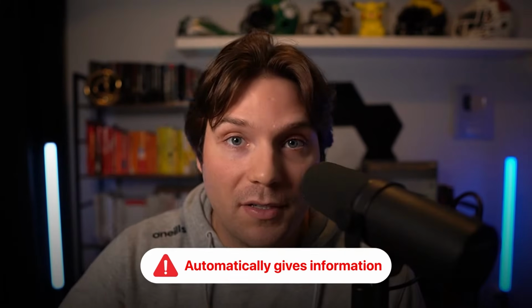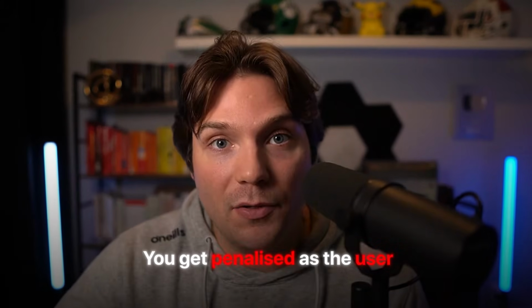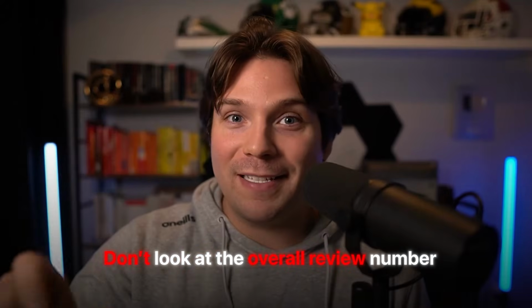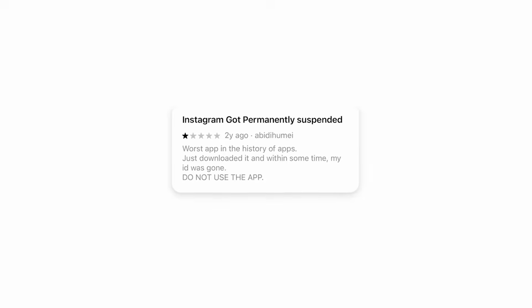The second huge red flag for Instagram unfollower apps is if it sources the information for you automatically. If it's able to tell you who unfollowed you without you giving it any information, it means that it has to be breaking Instagram's rules. And so because of that, like I said earlier, you get penalized as the user if you try to use these apps. But don't take my word for it. Go read the actual reviews of the most popular unfollower apps on the App Store. Don't look at the overall review number because that can be faked. Go read the actual reviews. Hundreds and hundreds, if not thousands of people complaining that the app doesn't work and that they lost their Instagram or were kicked out, and some people never got it back.